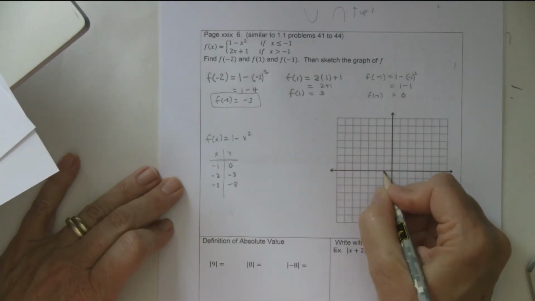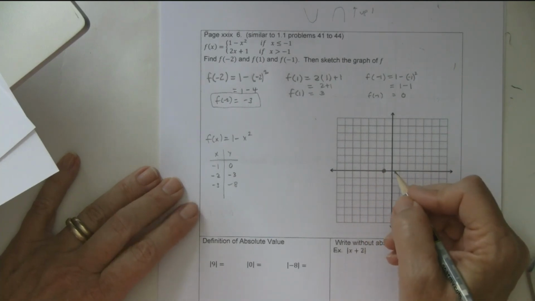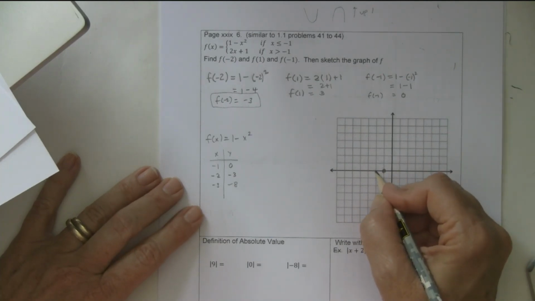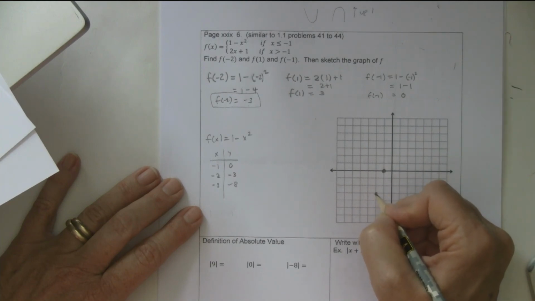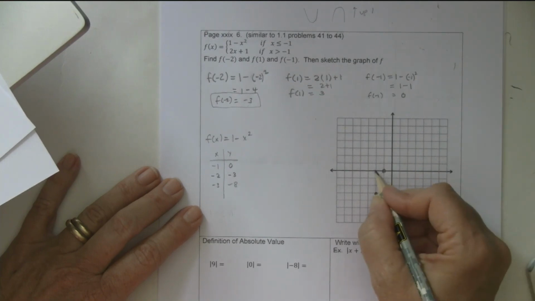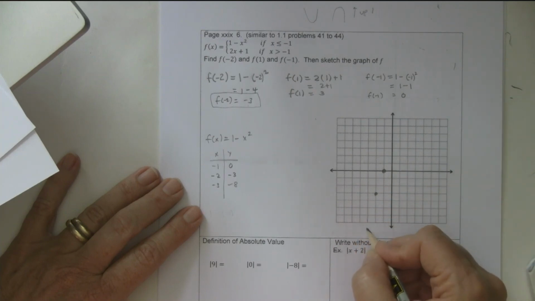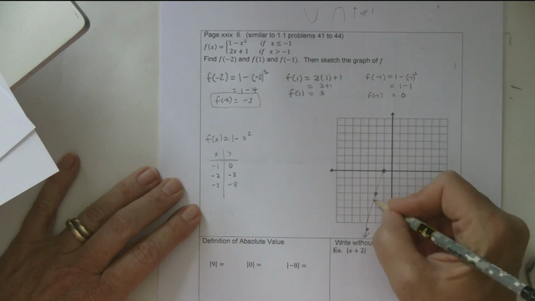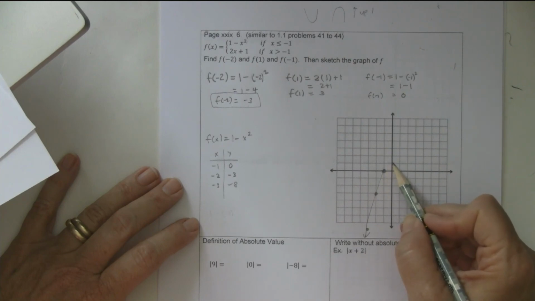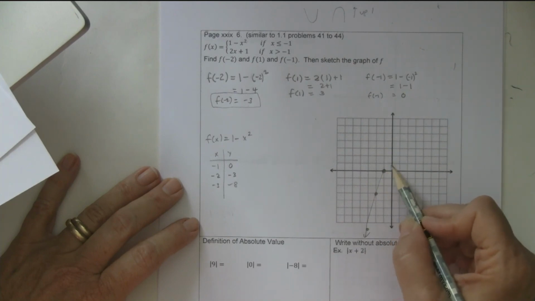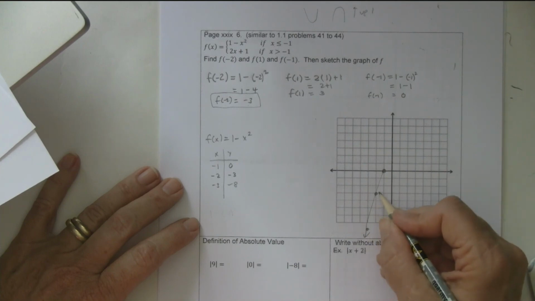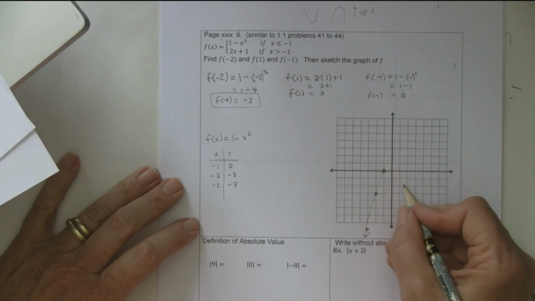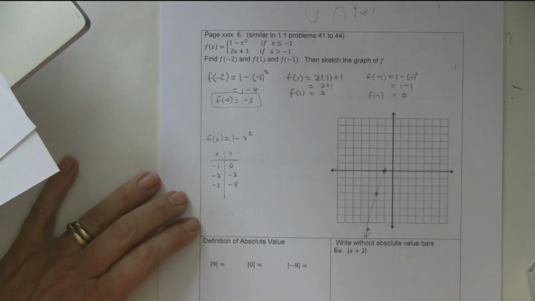So -1, 0. And -2, -3, and 1, 2, 3. And -3, -8. I think this is 7, so 8 is here. And so here's what I have. And this thing would have come here like that, right? Because it was up 1. And upside down. So if this parabola had been in its entirety, it would have gone up to here and then back down, right? Okay, so we just have that part of it over there.